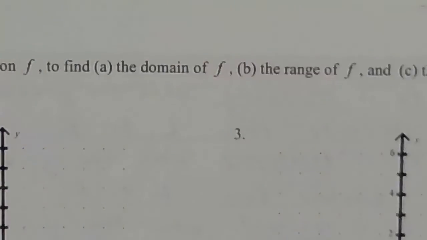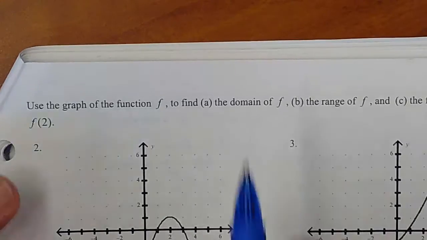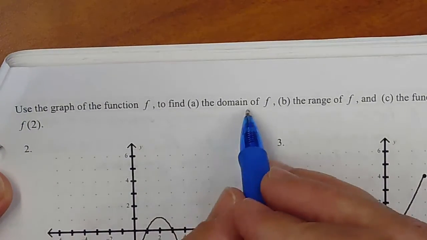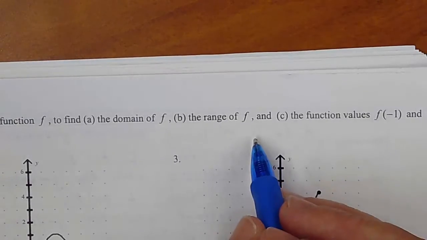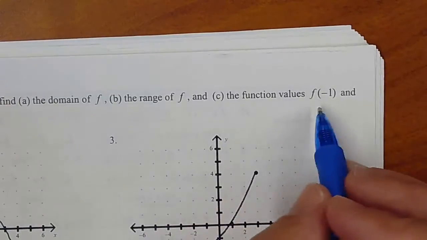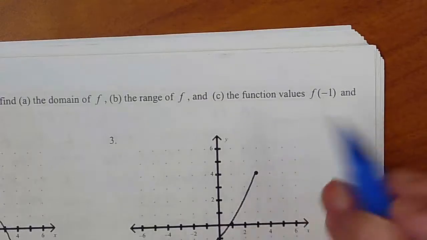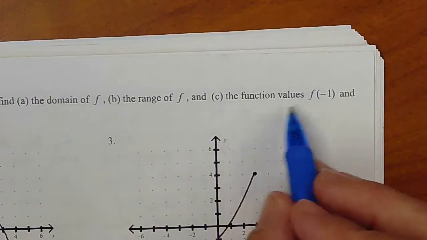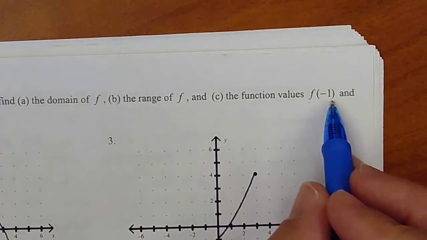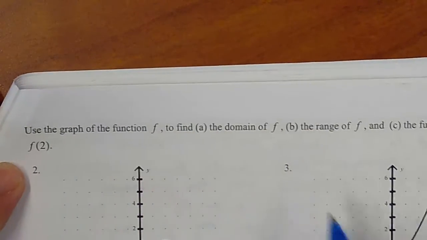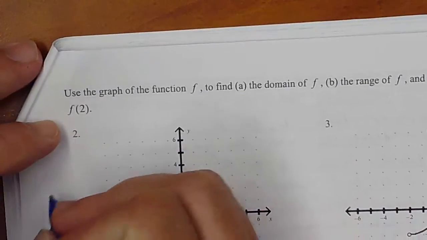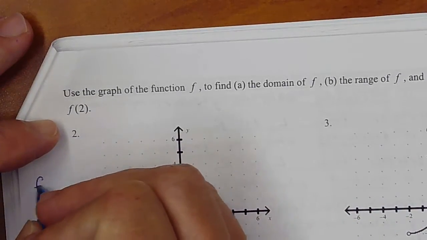Okay, so we're going to use this graph right here to start practicing this, finding the domain of f, find the range of f, and then this is just function notation and reading graphs. We're finally getting into some pre-calc skills. Evaluate the function when x is -1 and when x is 2. Okay, let's do that right away. Let's go f of -1. I'll just put it right over here. So f of -1.